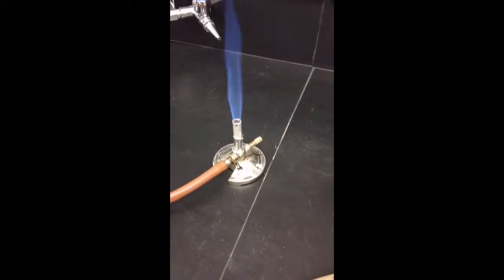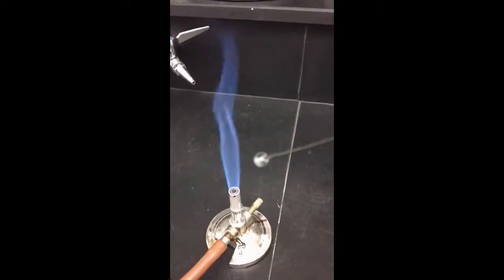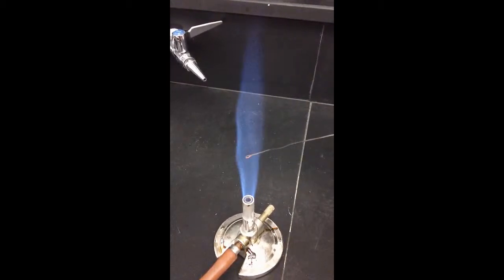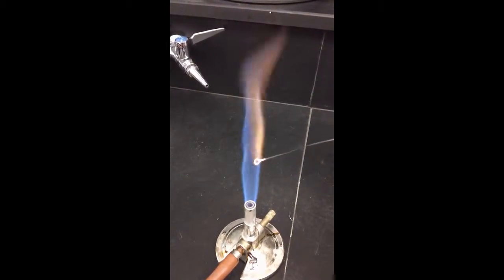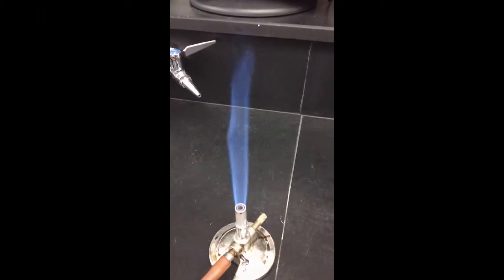I'm making sure that I have a full little bubble there. And pay close attention. Record what you see. I'm going to do it one more time so you can see it.